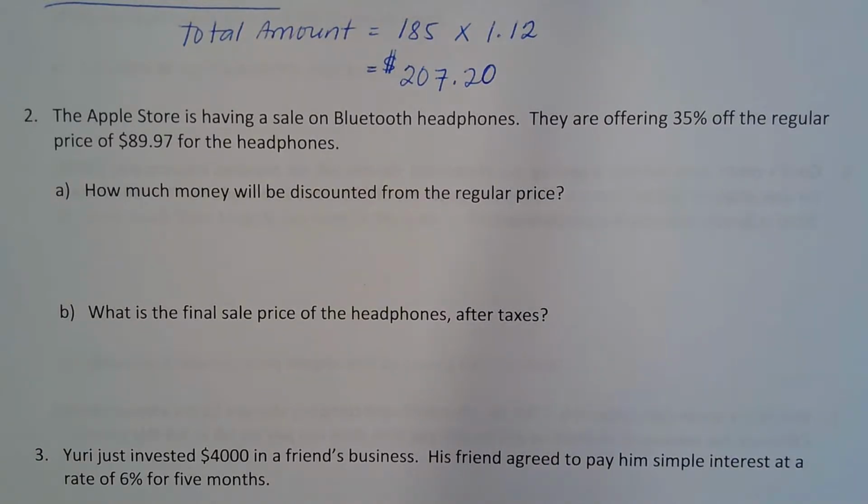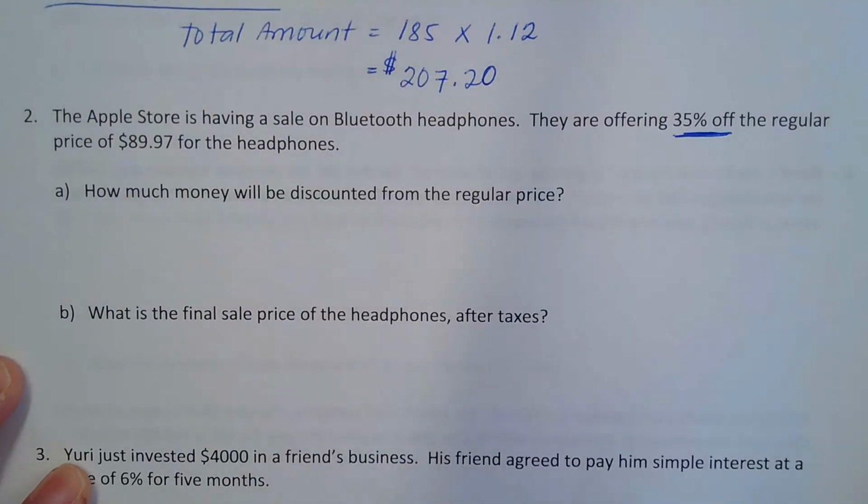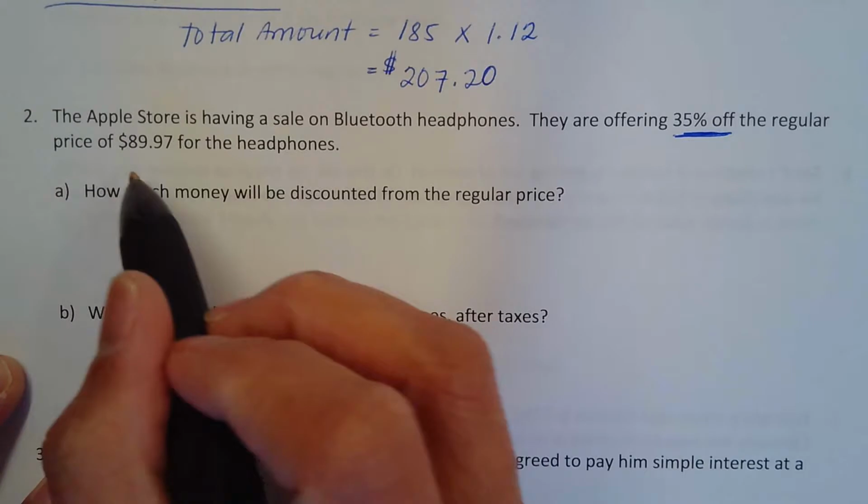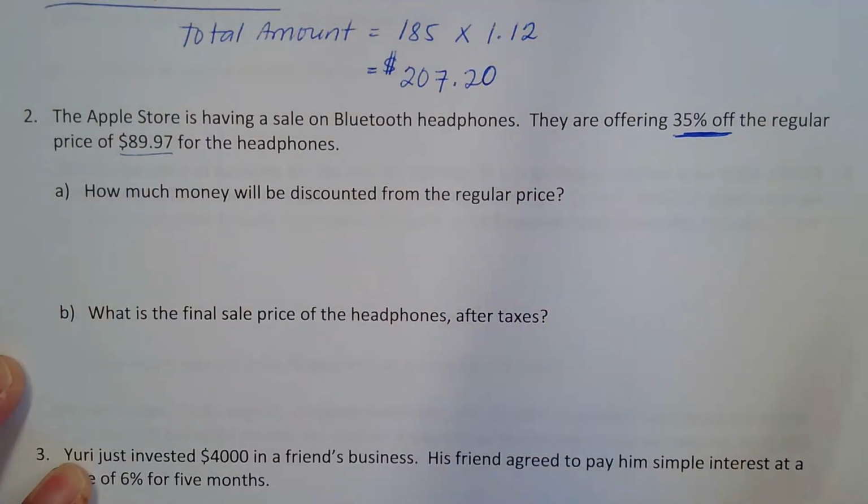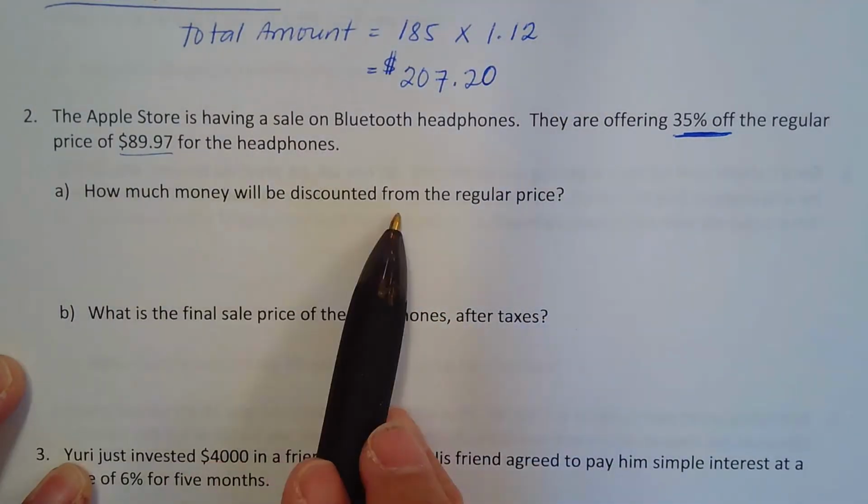Okay, so let's take a look at question number 2. Okay, I know that you worked on these questions already, so just put a check mark on them if you got it right, and if not, just write it down. Question number 2, the Apple Store is having a sale on Bluetooth headphones. They're offering 35% off the regular price of $89.97.